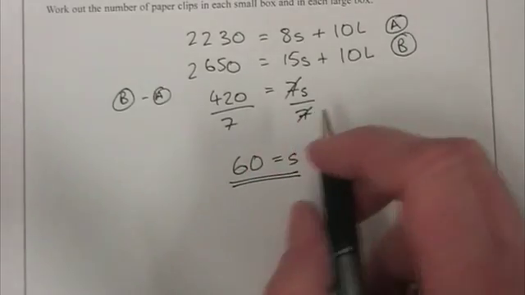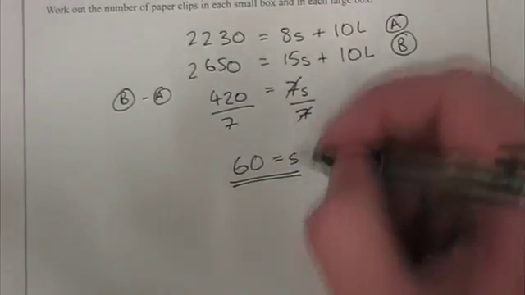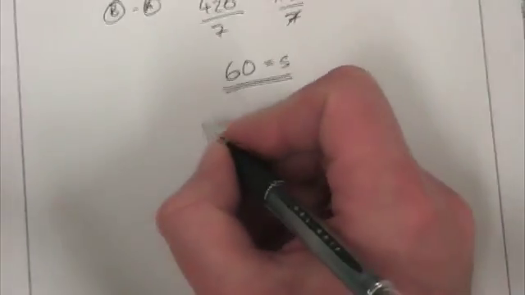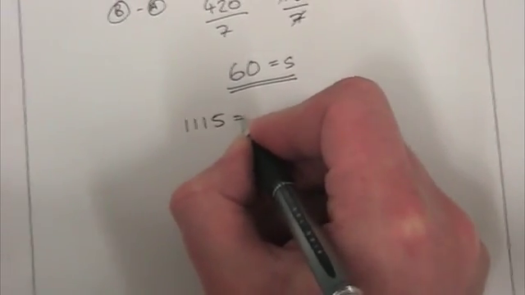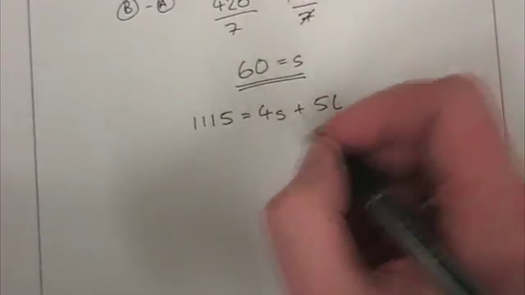So that's the size of a small box, but we need to find the size of a large box as well. So I'm going to substitute that back in to this first equation up here, and I'll rewrite this down here so we can see it all together. 1,115 equals 4S plus 5L.